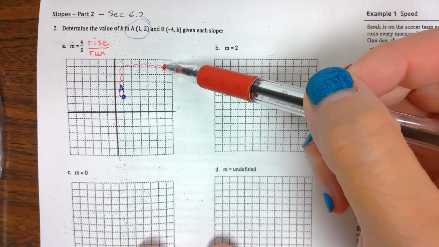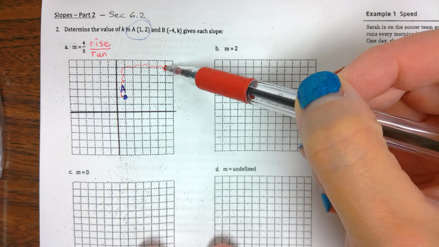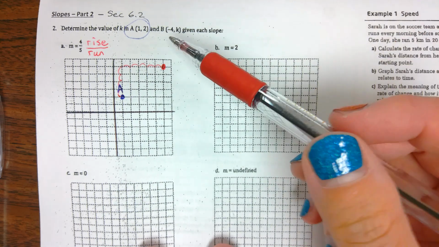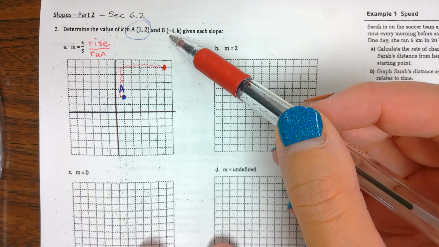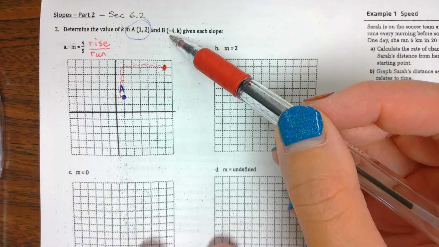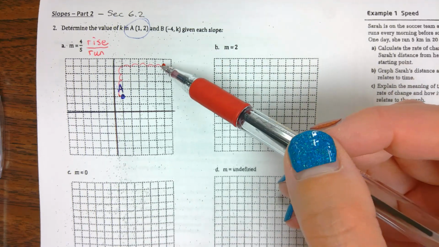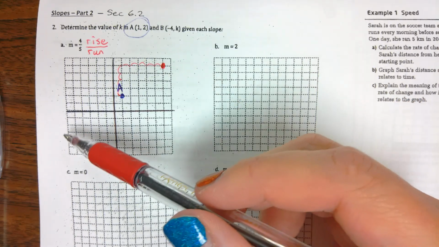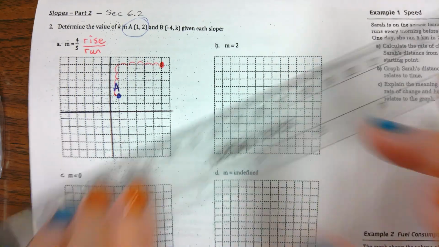But is this the point that we want? Is this the second point that we want? No, because I gave you part of the second point. It's -4 and something. So I don't want this particular point. I want the point on this side. So what can I do?